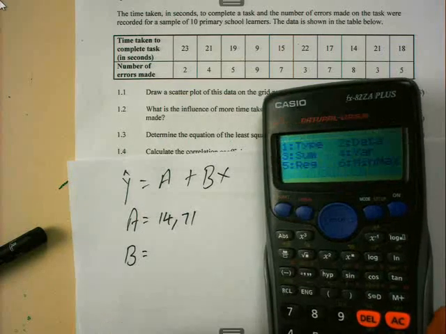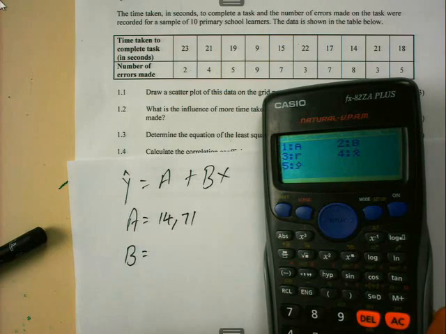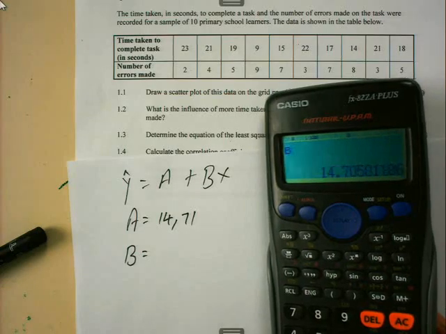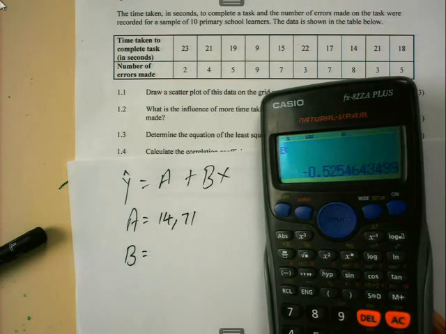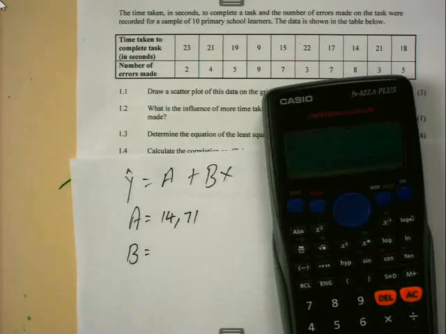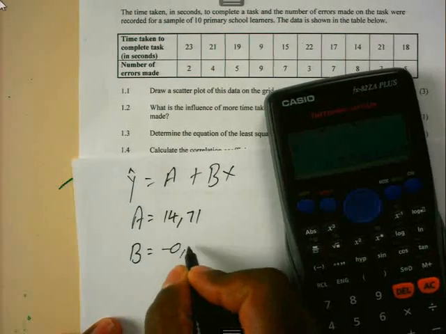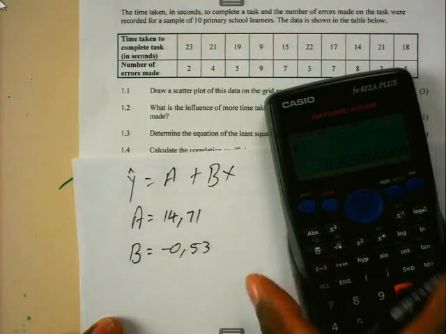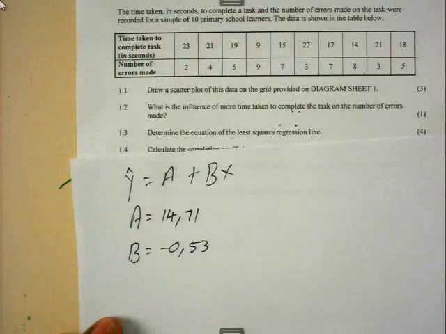Shift 1 again. Regression line is number 5. B is number 2, then you press 2, then say equals to. Then it means B is equal to negative 0.53. Let's enter negative 0.53. Now you've got the value of A and the value of B.